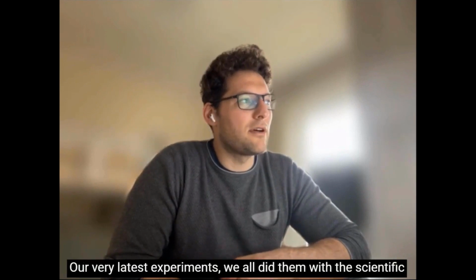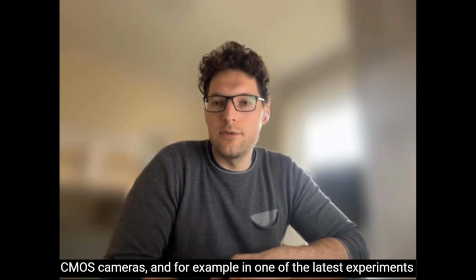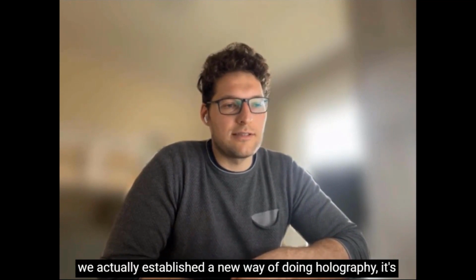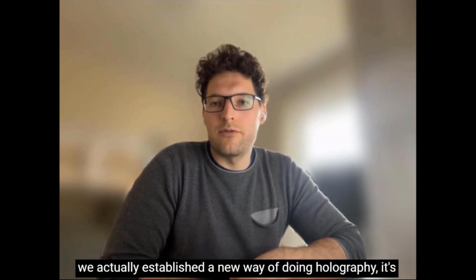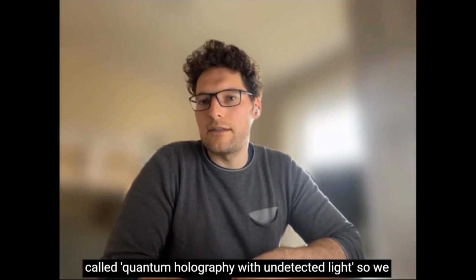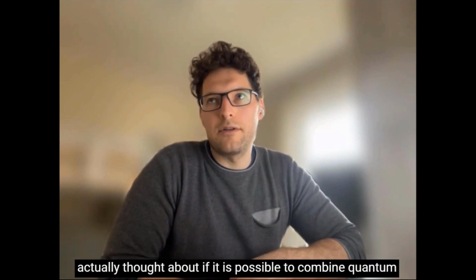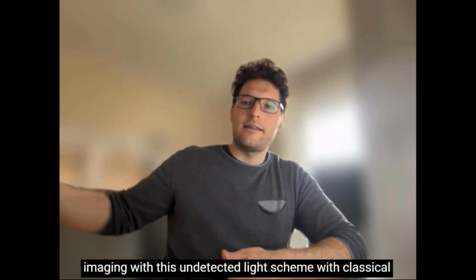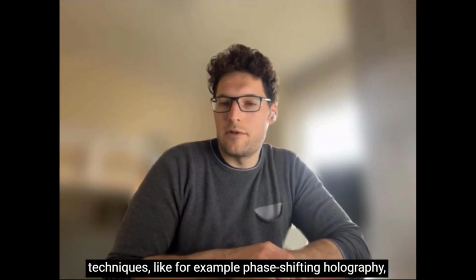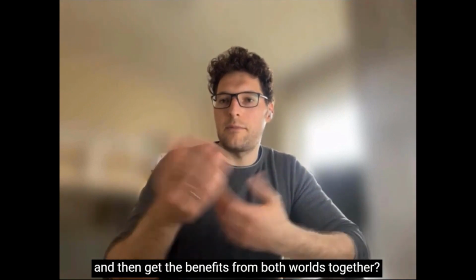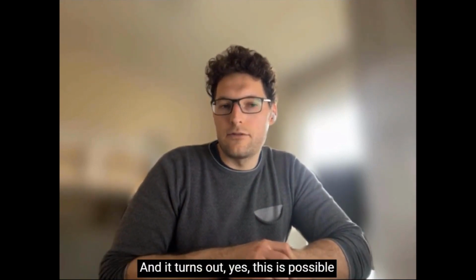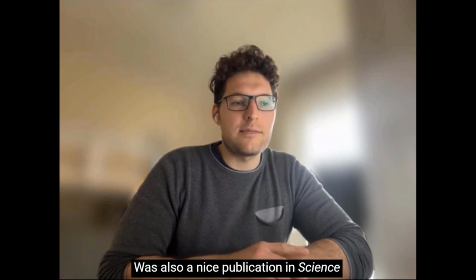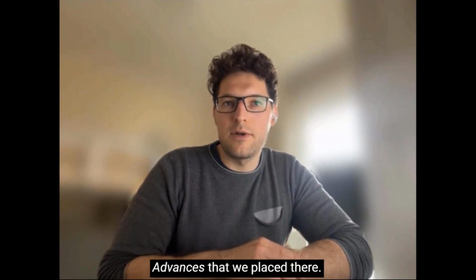Our very latest experiments we all did with the scientific sCMOS cameras. For example, one of the latest experiments was that we established a new way of doing holography. It's called quantum holography with undetected light. We thought about whether it is possible to combine quantum imaging with this undetected light scheme with classical techniques like, for example, phase shifting holography, and then get the benefits from both worlds together. And it turned out, yes, this is possible, and we could show this in the lab. And it was also a nice publication in Science Advances that we could place there.